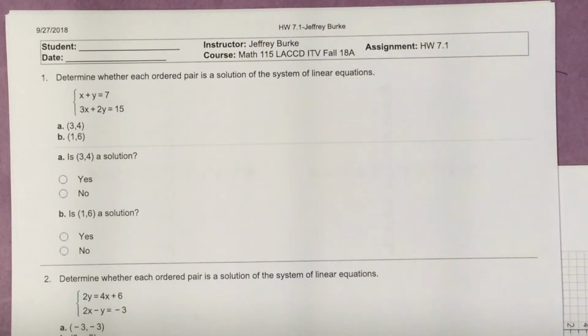Welcome to Chapter 7 with the ITV program, and we're going to be looking at solving systems of equations with three different methods through Chapter 7. The first method we're going to be looking at is a graphing type of solution where we're going to see the point at which two lines cross each other, if they cross each other. That'll be one type of solution.